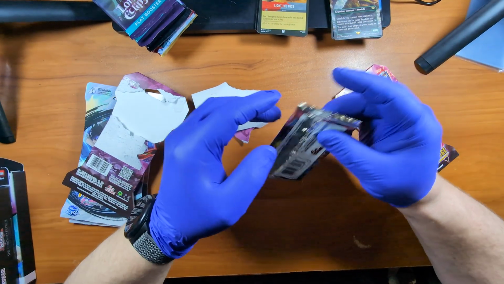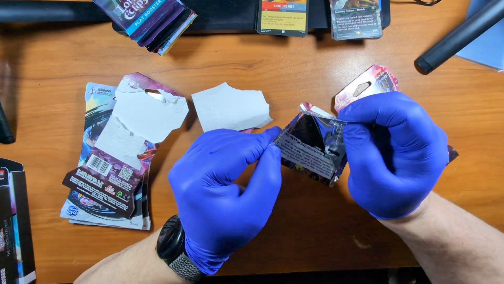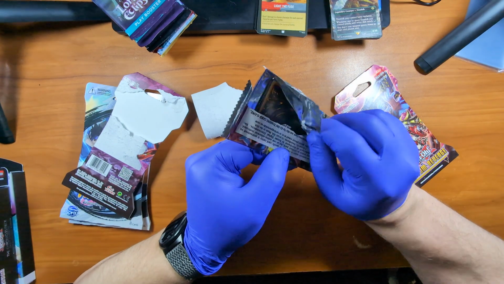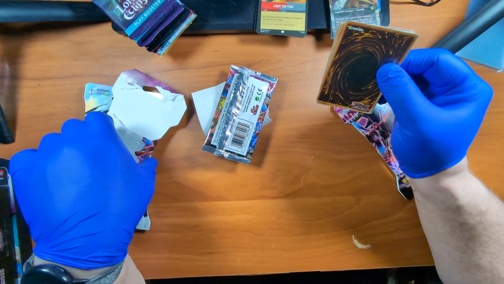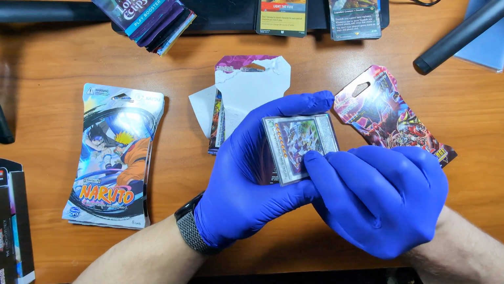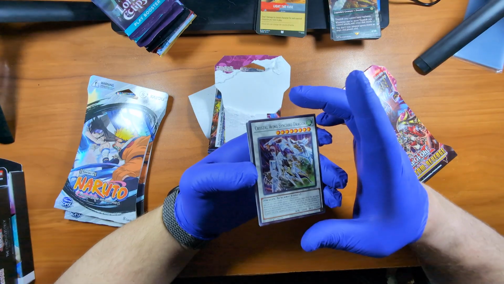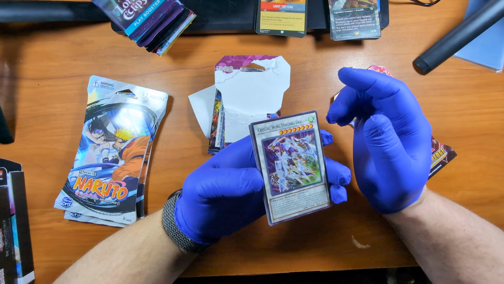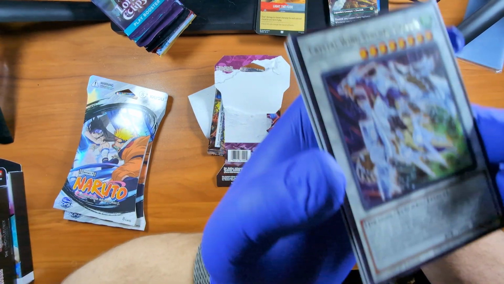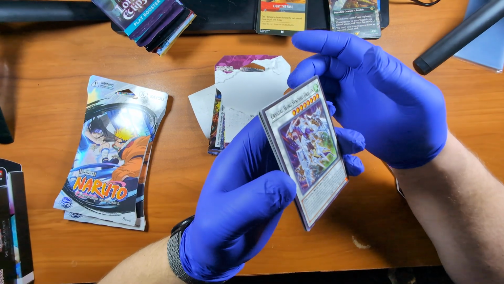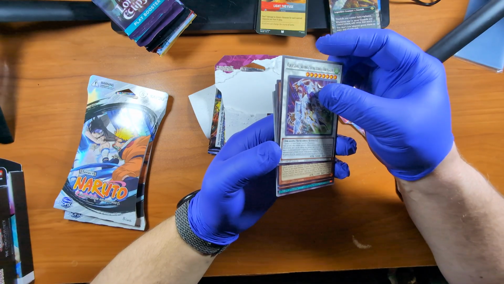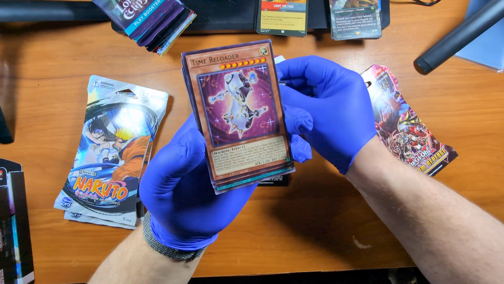There's some wimpy packs, aren't there? Oh, did you see that? Oh my God. Talk about cheap packaging. Alright, let's see what we got. Oh, yeah, that's cool. Crystal Wing Synchro Dragon. I don't know. It's got some hollow foil on the name. Are they all like that? I don't know. That's cool. Let's see. Oh, I guess so.